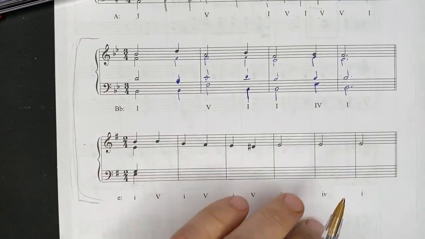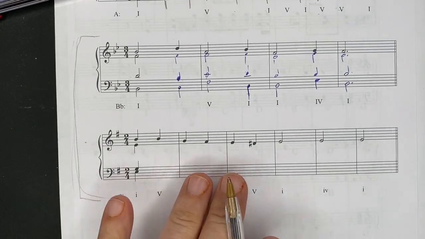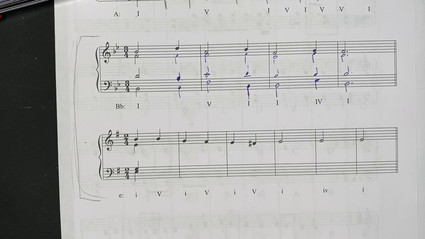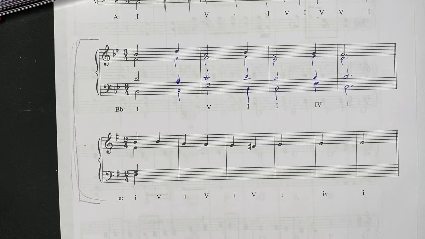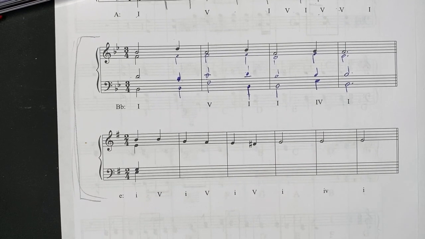All right, we're going to do E minor right here. Lots of changes as we go along here. We're just going to go fast as well. The number one mistake that's going to happen here is that I have written something wrong.